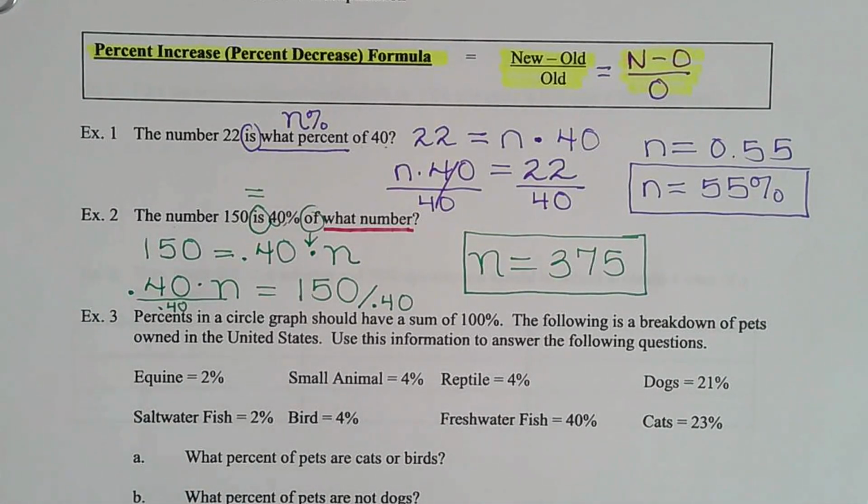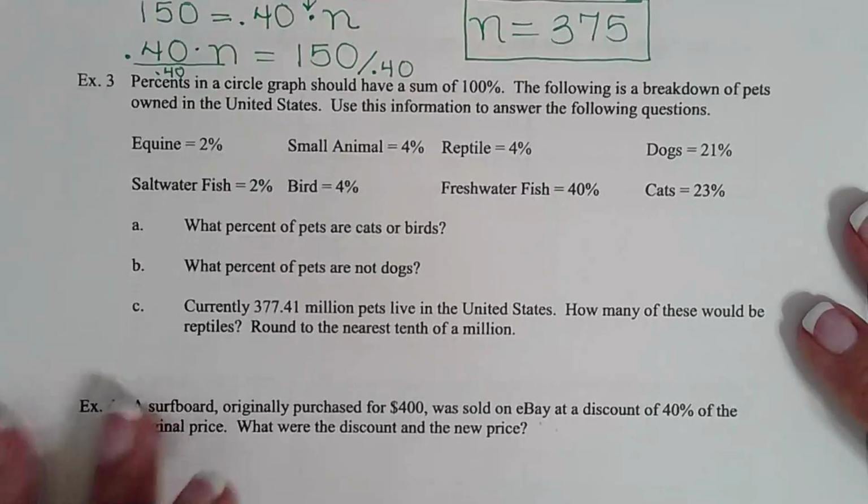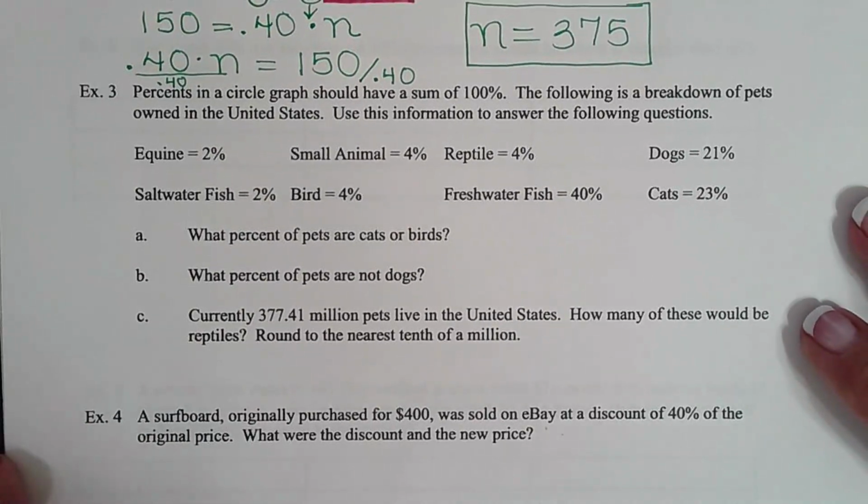So percent problems are easy. Some of you may have learned that is over of equals percent over 100. I like that too. This is just a translation chapter, that's why I did it as a translation, but you get the same answer. Is over of equals percent over 100. Okay, so this one's just a fun little easy one here.